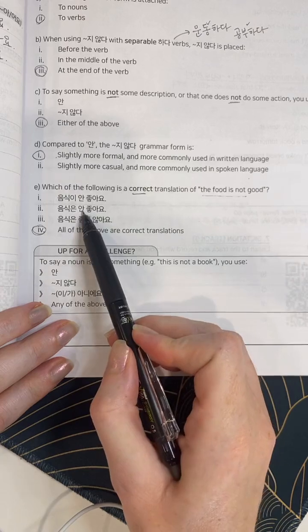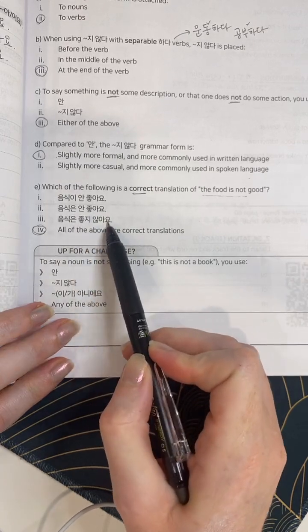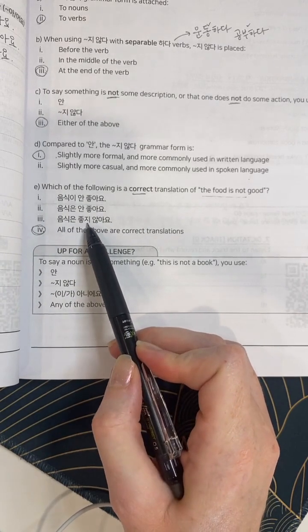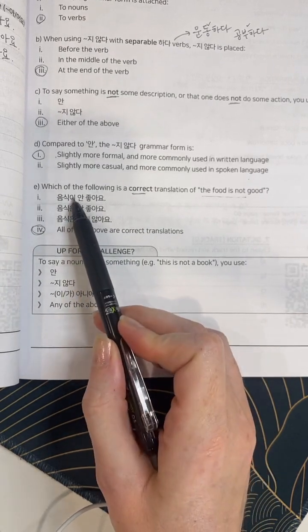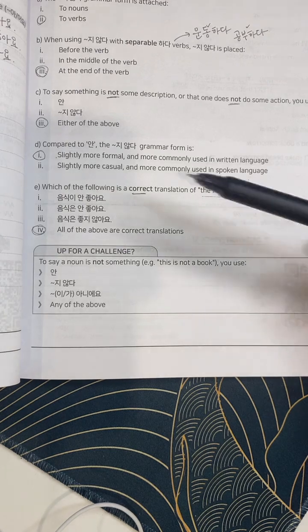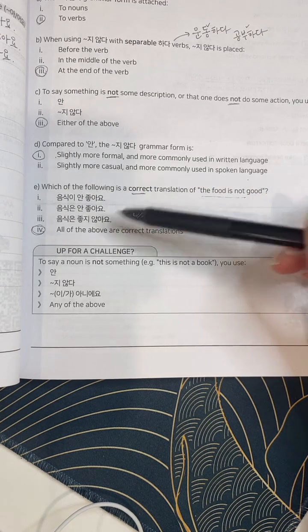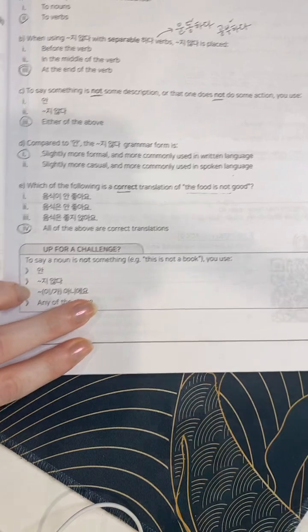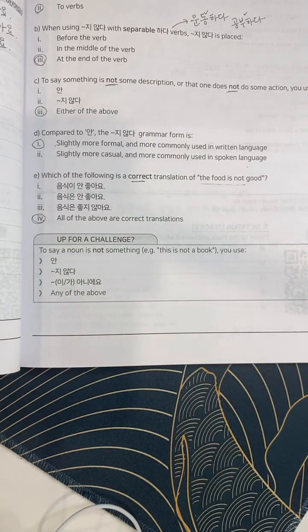The difference between an and 지 않다 we learnt about earlier is they mean the same, it's just one slightly more formal. And then the difference between 이, 가, and 은, 는, again, is slightly nuanced, but in this context, it doesn't make a big difference. So it's either of them, any of them are fine. They are all used in slightly different contexts, but they're all grammatically correct sentences that mean the food is not good. Okay.